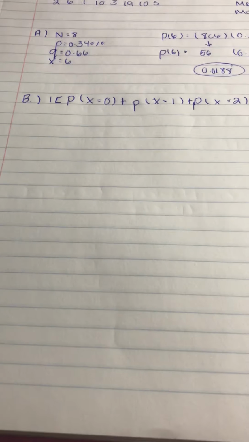After you write out your equation, what we're going to do is find the probability of each. So you're going to do 0, 1, 2, 3 times 0.66.